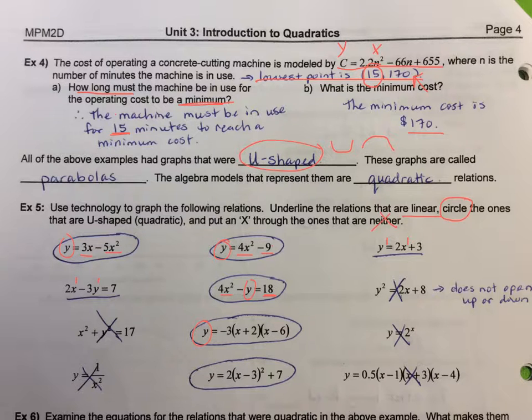Now this one is a little bit different in terms of these other ones. This almost looks like my x's are just exponent 1s. But actually, if you were to do the multiplication of these two brackets, you'd end up with an x squared in it. In fact, if you were to expand and simplify that equation, multiply it out and collect like terms, for that one you get y equals -3x squared plus 12x plus 36.